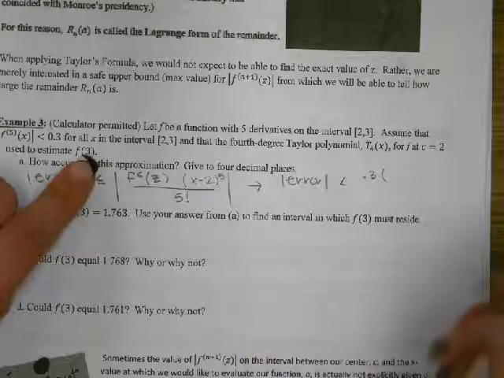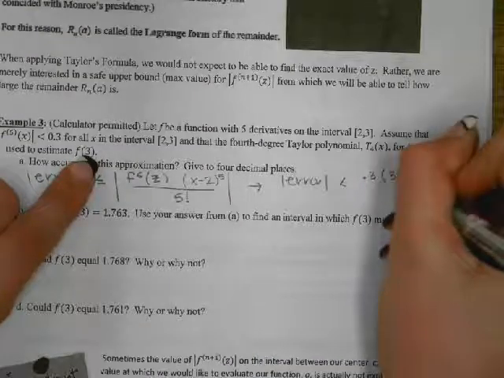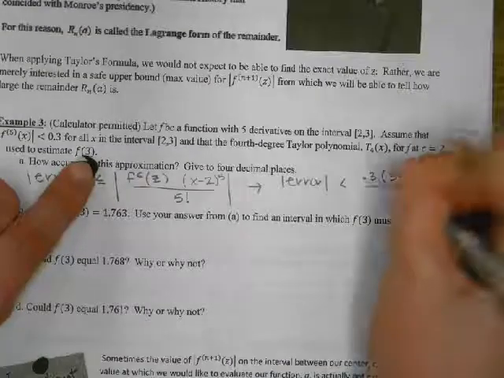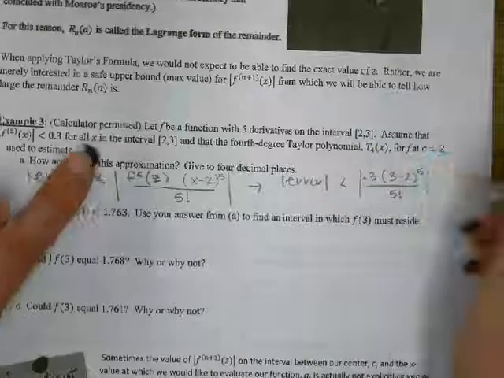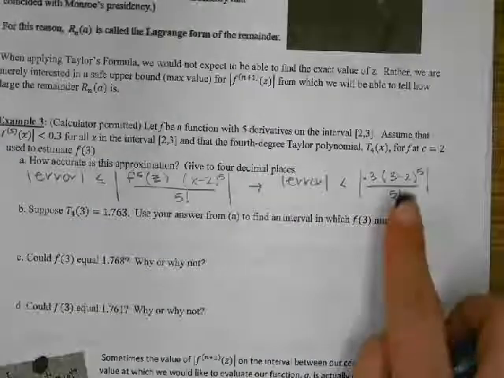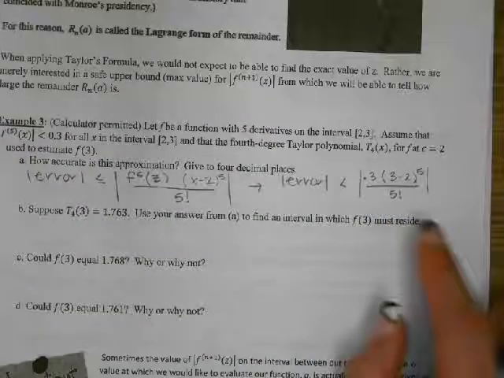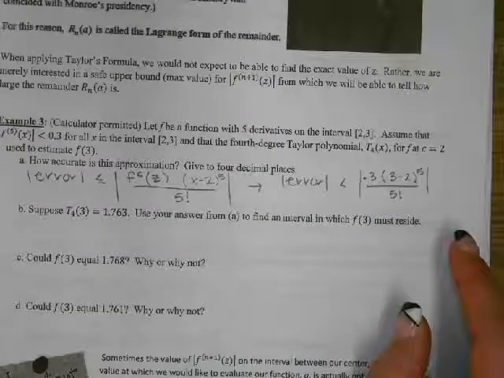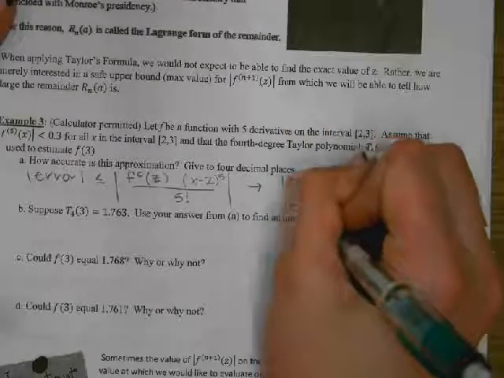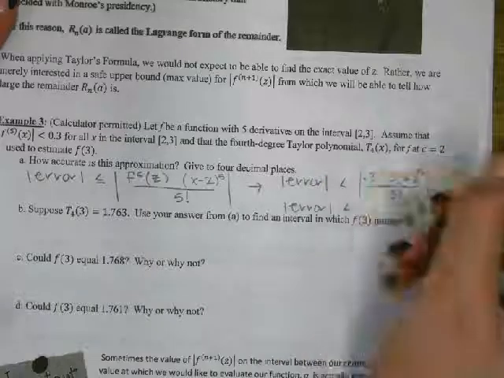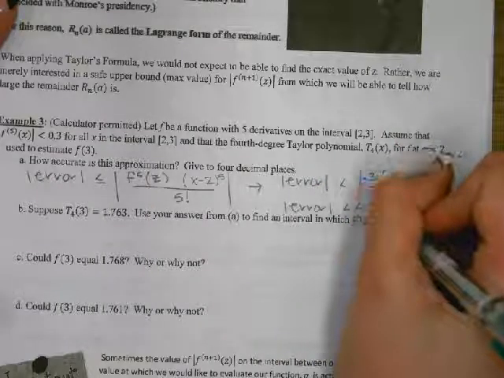So now I can plug in the 3, because that's what we're evaluating it for. Okay, and then you can plug this into your calculator, and you find that the error is less than 0.0025.